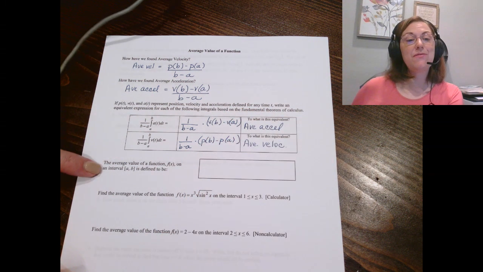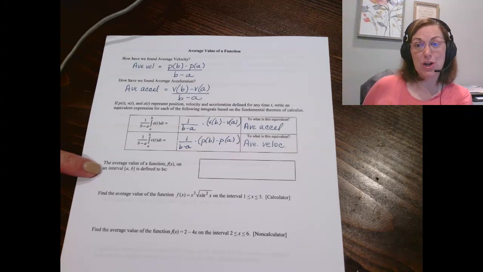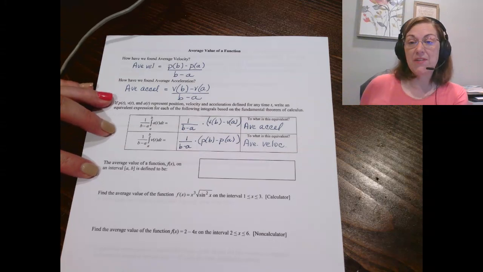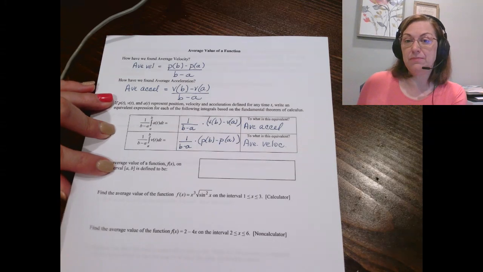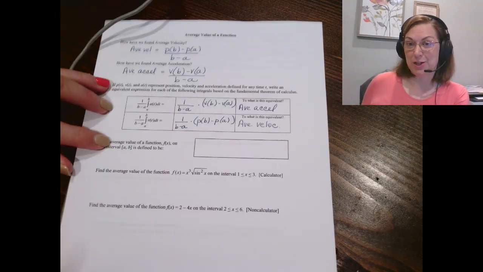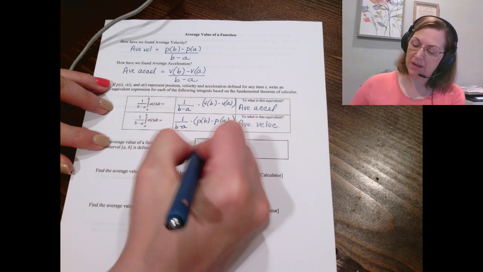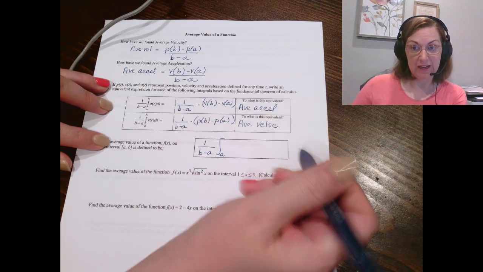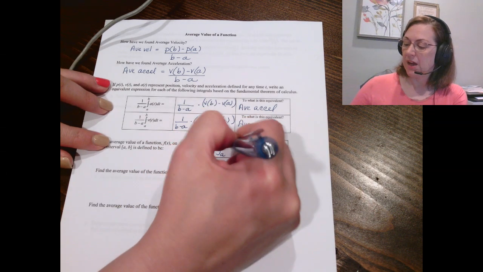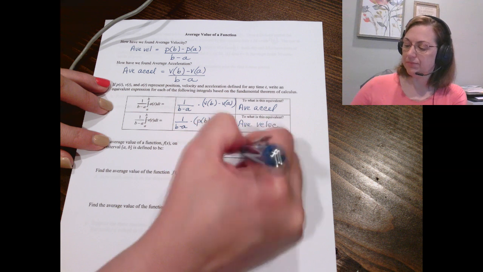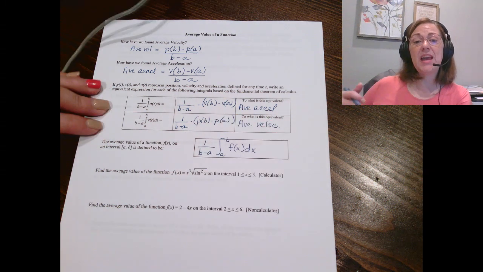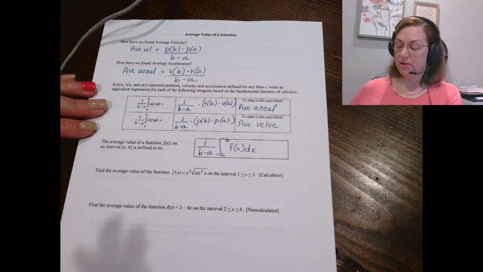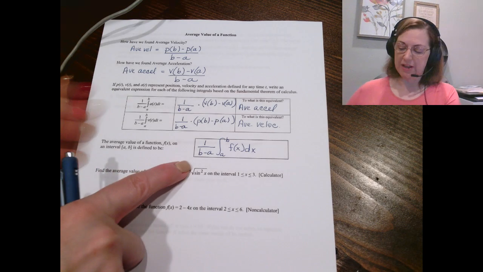So in order to find the average value of a function on an interval, so if you want to find the average value of the acceleration, then you'll do 1 over b minus a, the integral from a to b of that equation. I'm just going to put f of x here. So if you want the average value of any function, then you can use this formula.